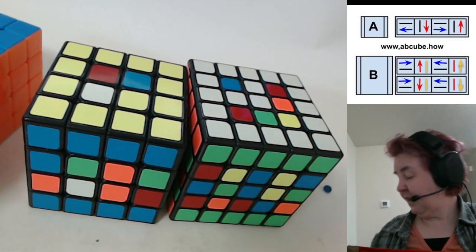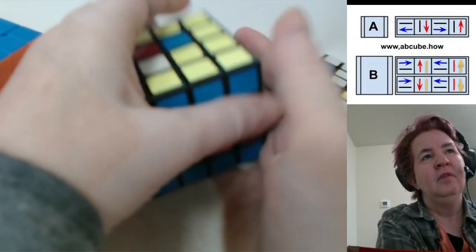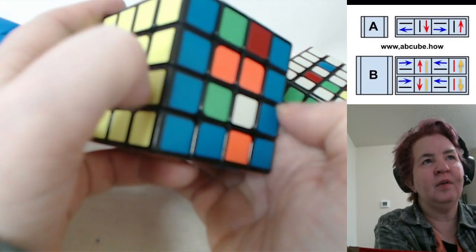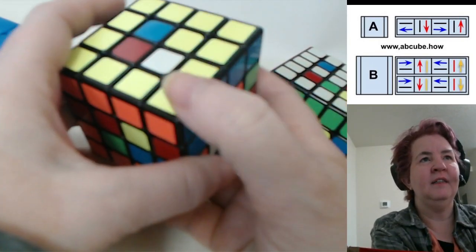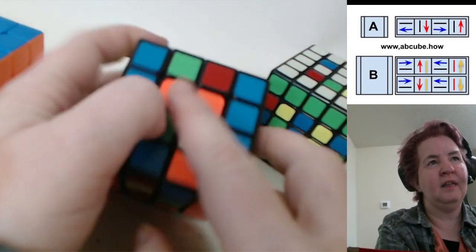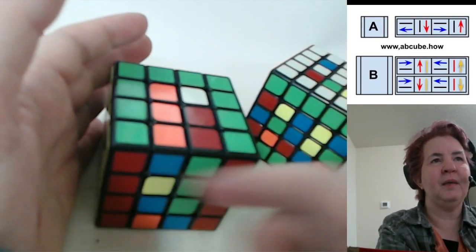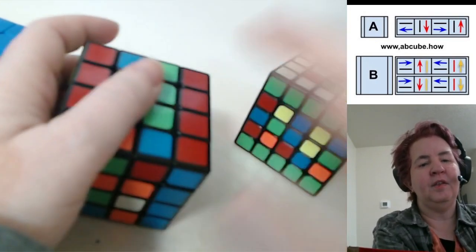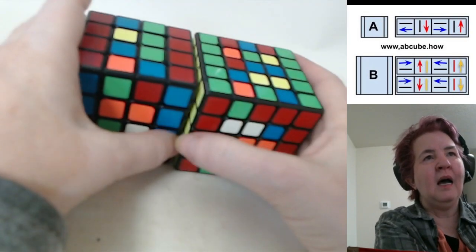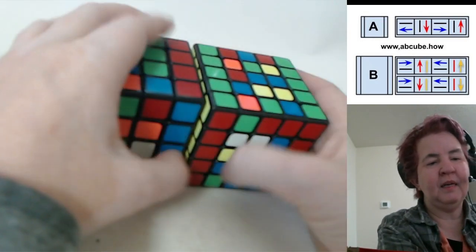So in training my eyes to look for the yellow and white, I continued that pattern, and I did the yellow and white, the opposite edges of yellow and white first. Okay, so I held the yellow and white left and right, and I found any middle edge piece that had yellow or white, used Formula B to place it, and so the opposite edges are placed.